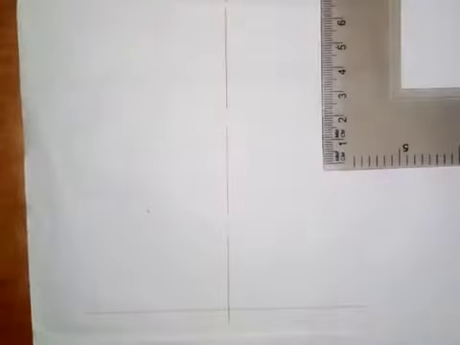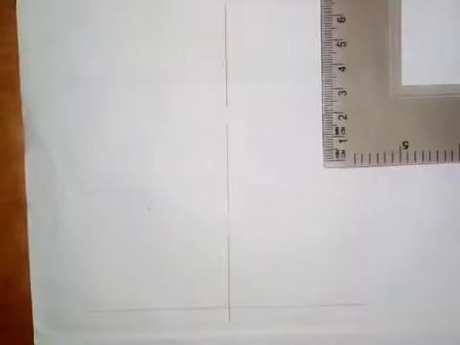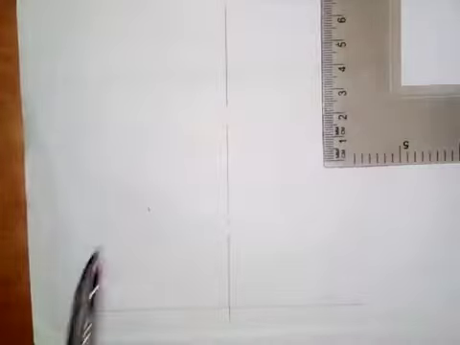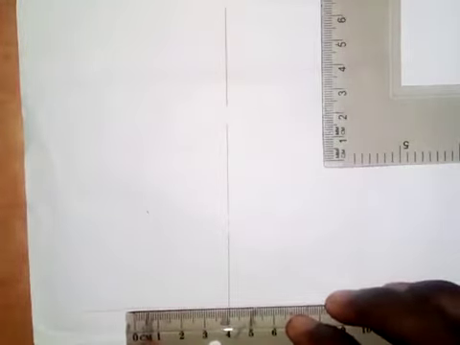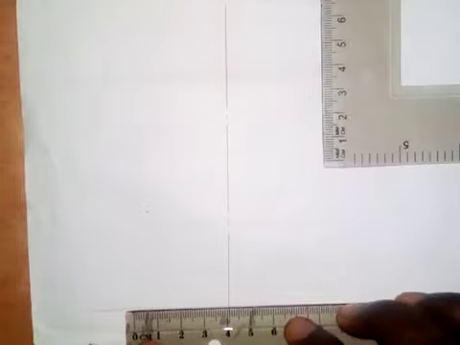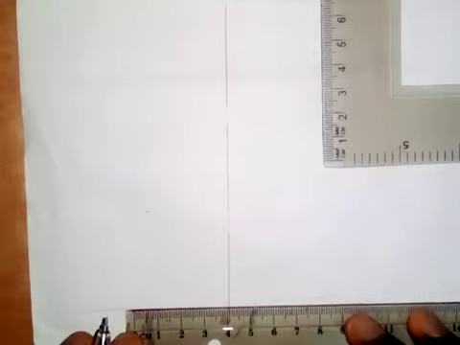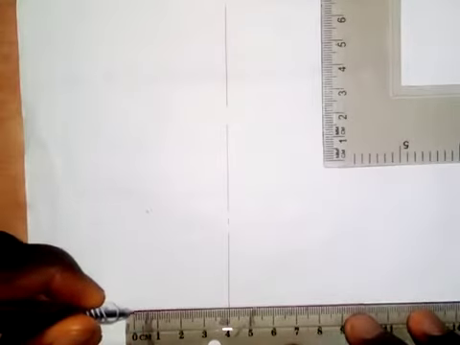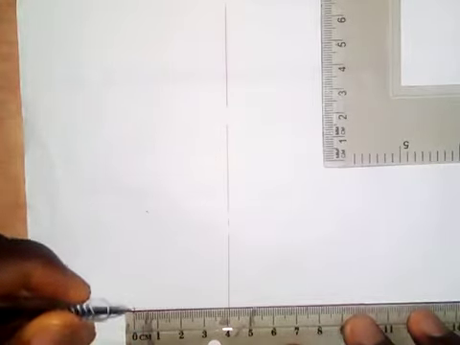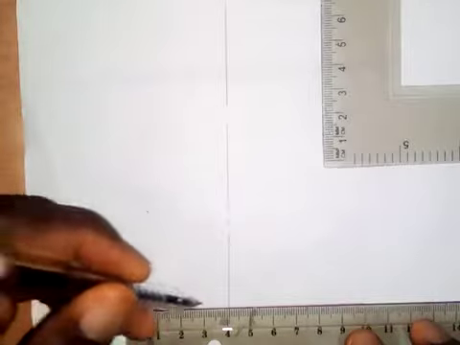Okay, then here I'm going to draw a horizontal line. For this horizontal line that I've drawn, 82 by 2 will give us 41. So don't forget that I'm drawing half size, so I'm dividing each given dimension by 2. So 164 by 2, that is 82. 82 by 2, that will give us 41.